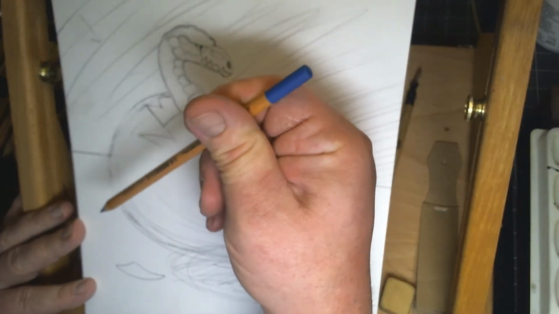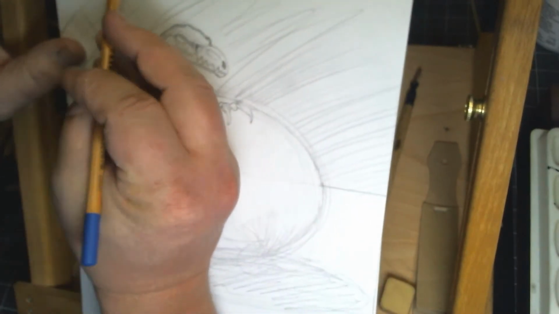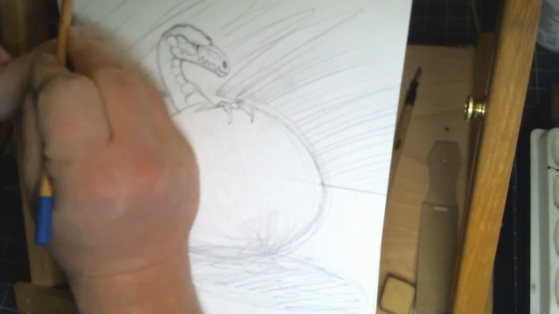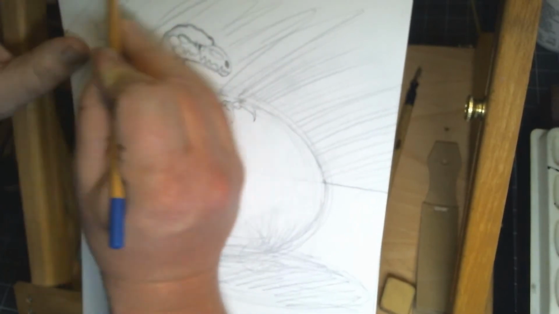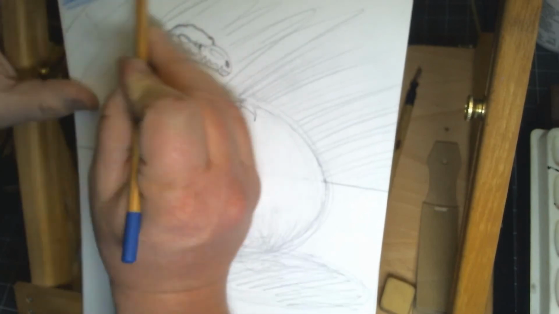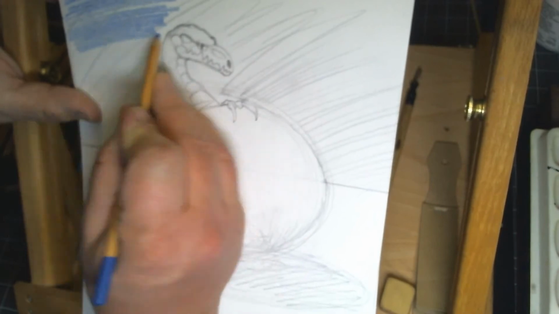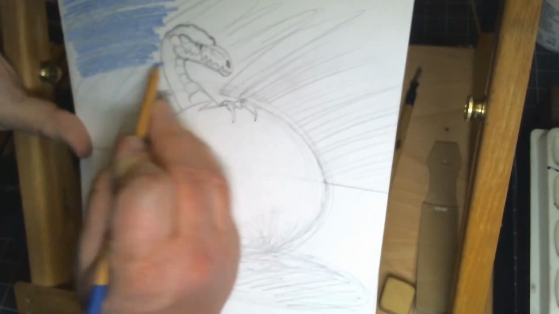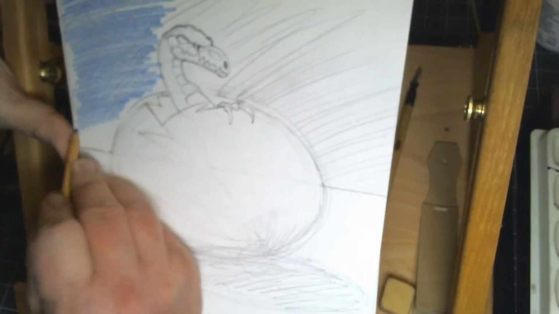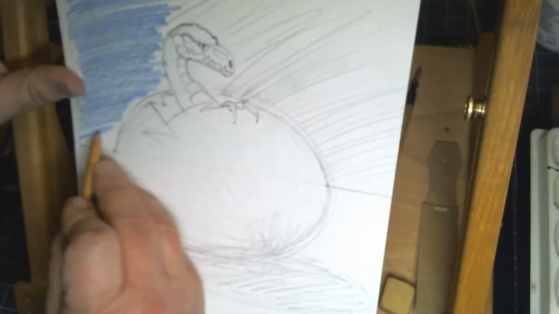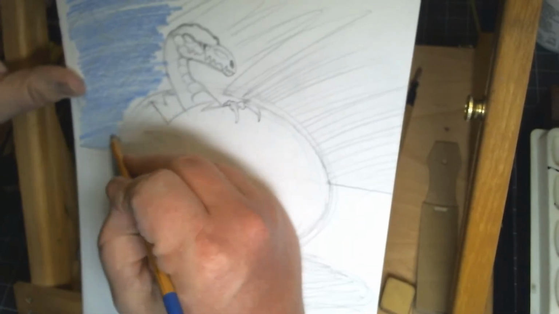I'll take a cool blue, in this case a Prussian blue, pretty strong, and I'm just going to hatch pretty evenly. And yes, like I've taught the students, I will reduce my pressure as I get to the horizon line, and that helps with the illusion of depth later.